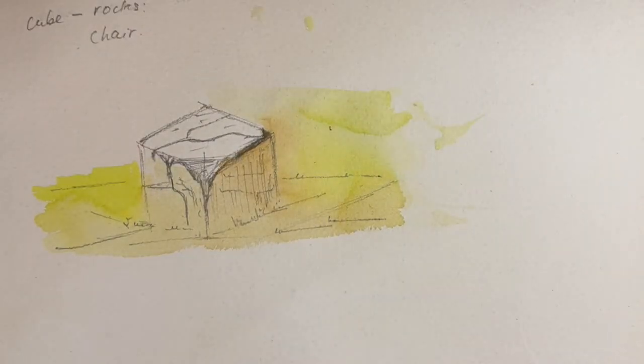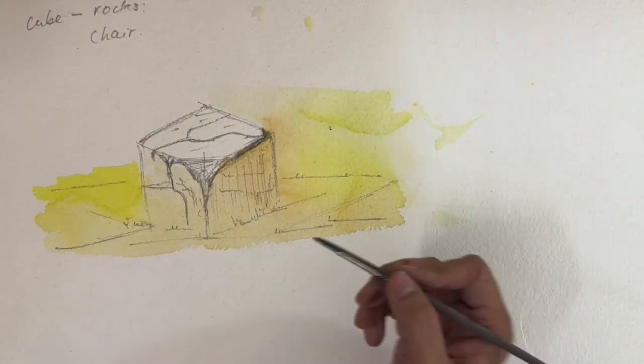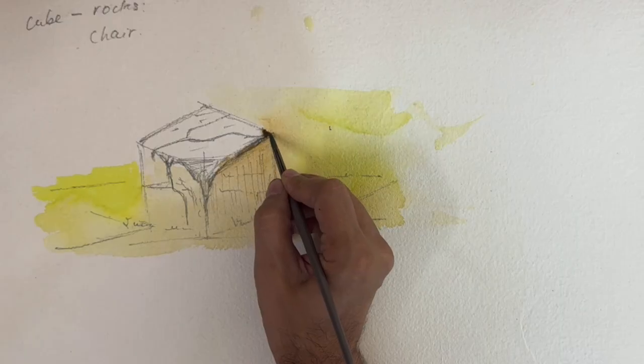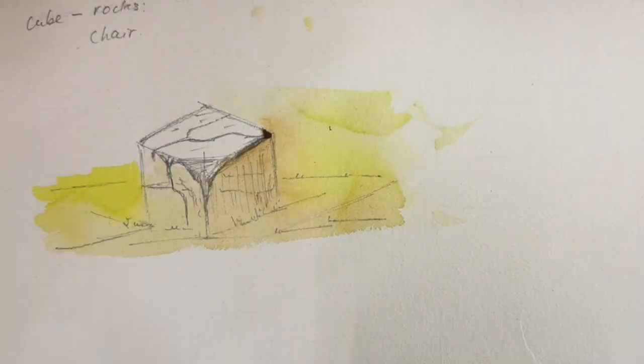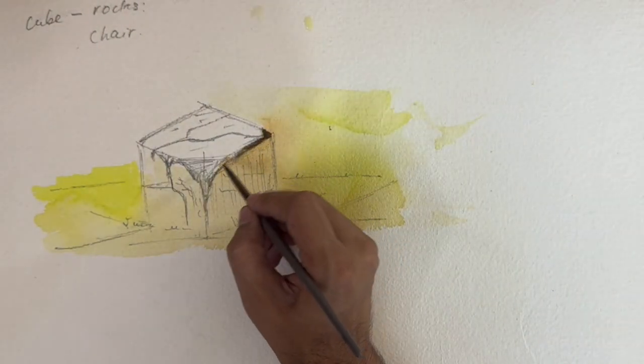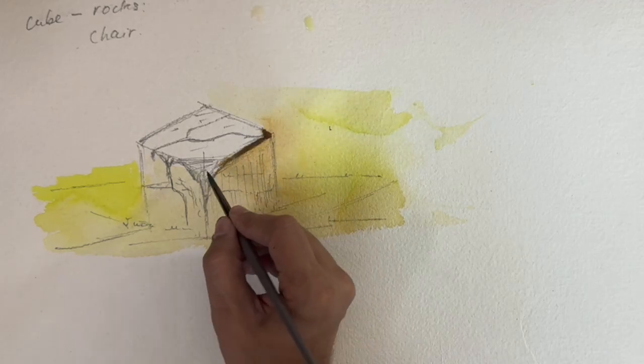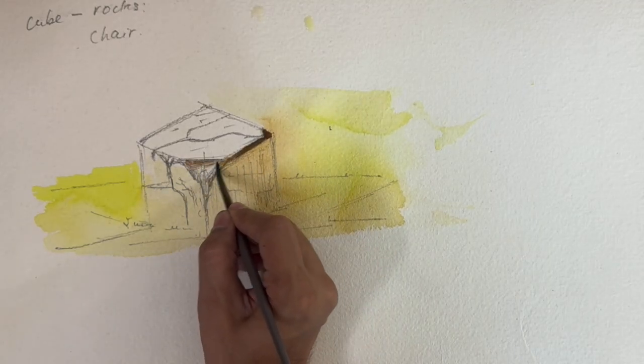Now once our lighter tone is dried up, we will add some middle tone wherever you want to put it dark. We will add this middle tone over here.